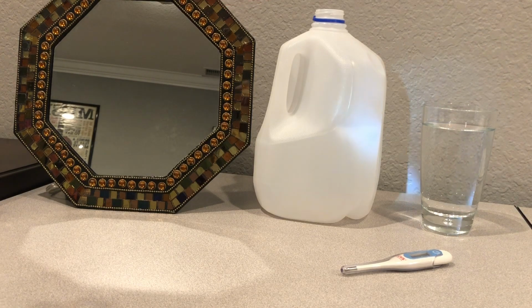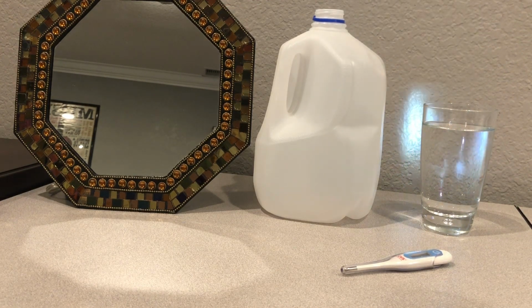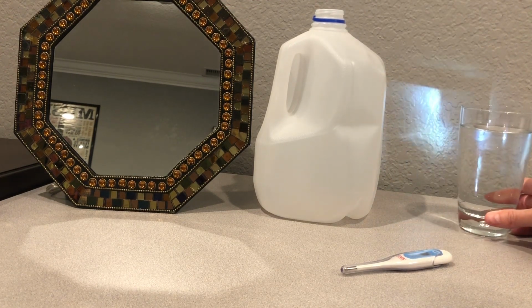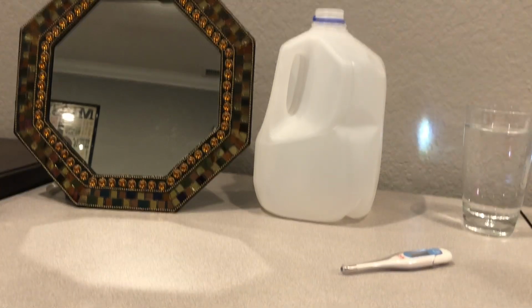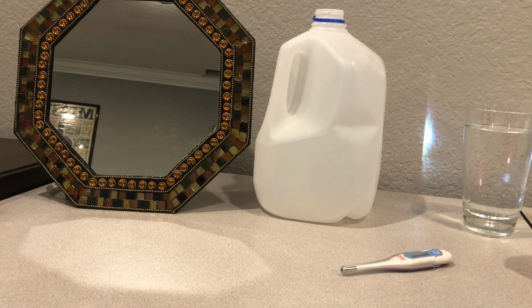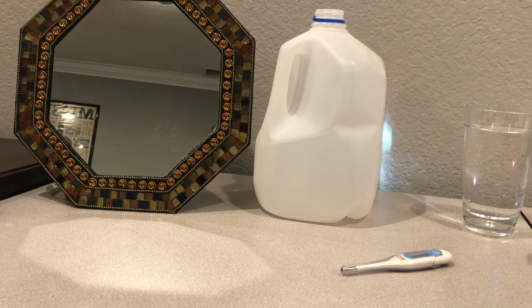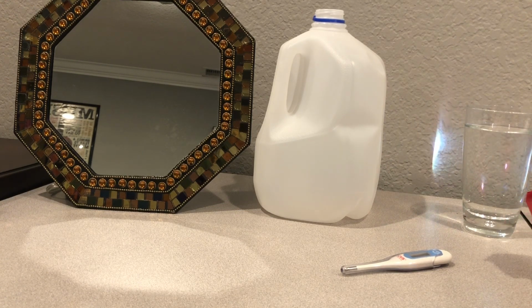I'm going to shine it through the water. Now, I don't know if you can see what's happening here as I shine it through the glass of water. I'm going to try and shine it on the wall behind. Whoa, look at that. Isn't that cool? Shining it through the glass of water.